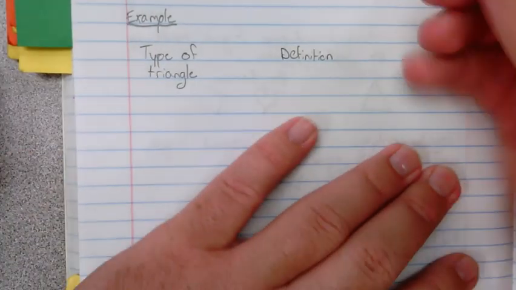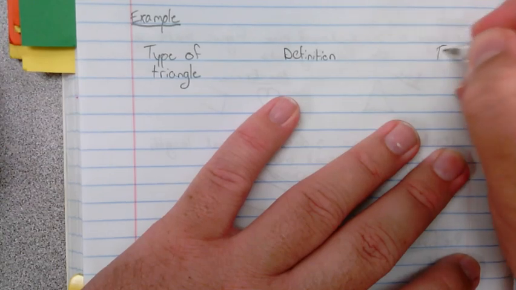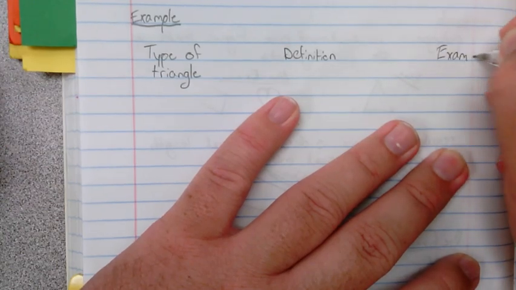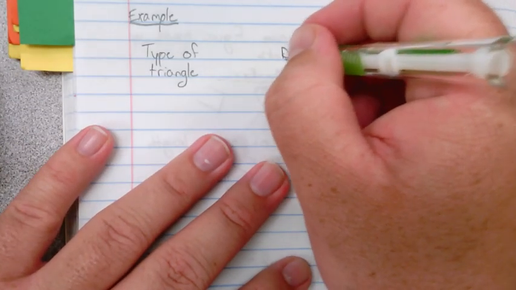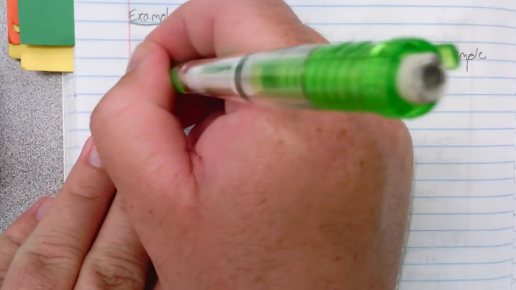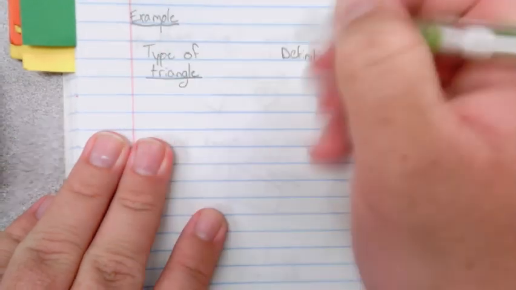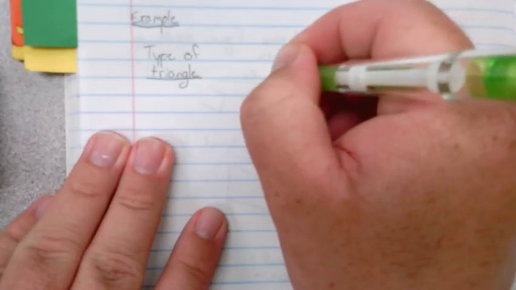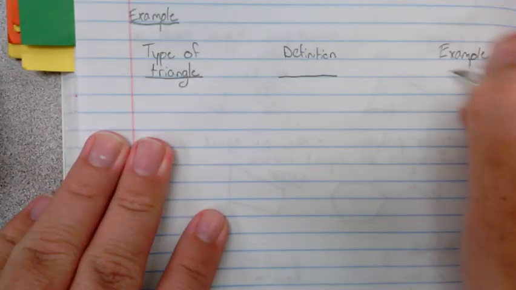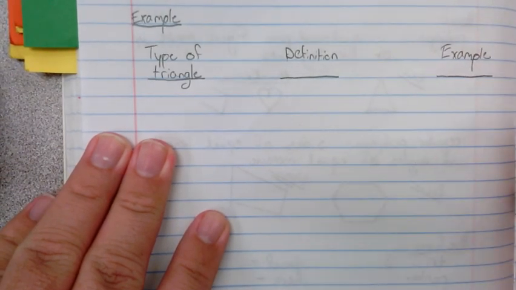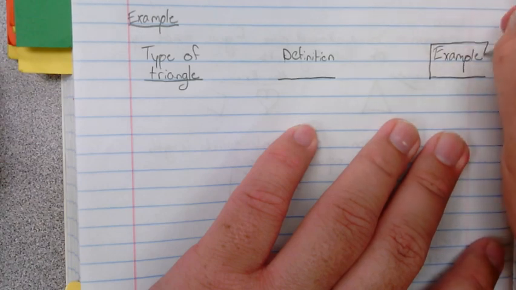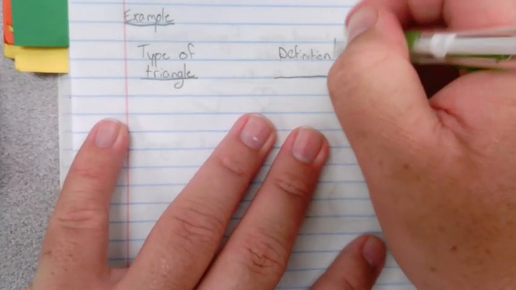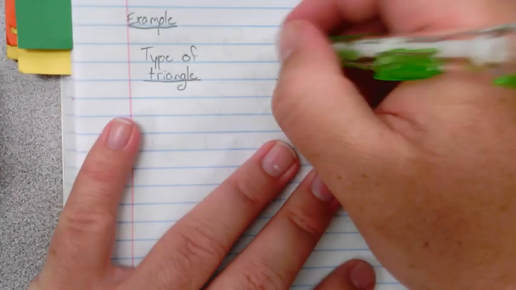And then I'm going to have example. No, I kind of don't like it like that. Oh, whatever, we're going to go like that.